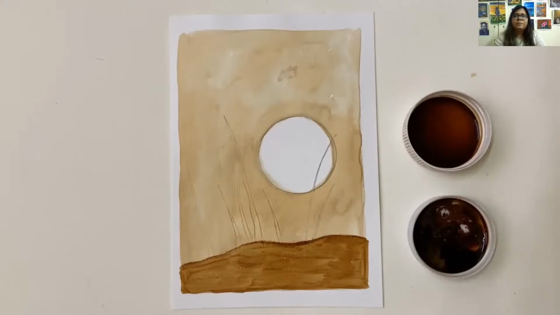We'll just wait some more for everybody to catch up. Those of you who have completed, you can take out your thin brush now. The thinnest brush that you have, we will use that to paint the grasses because you can see the grasses are very thin. So there is very little area in which we have to paint. For that, we need a thin brush.